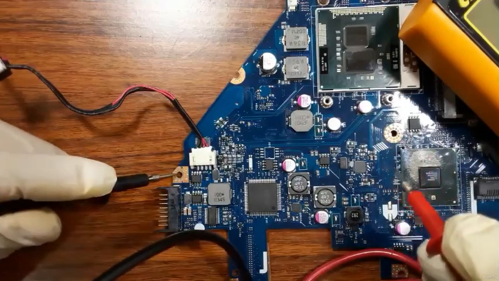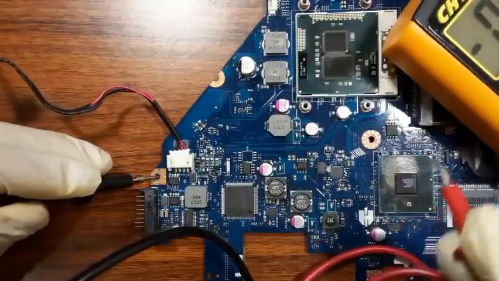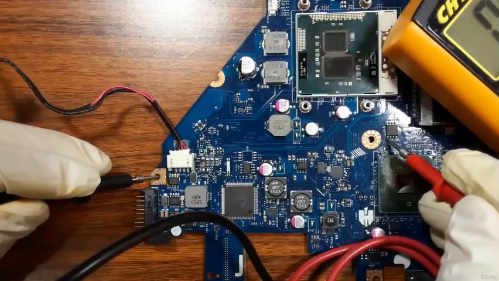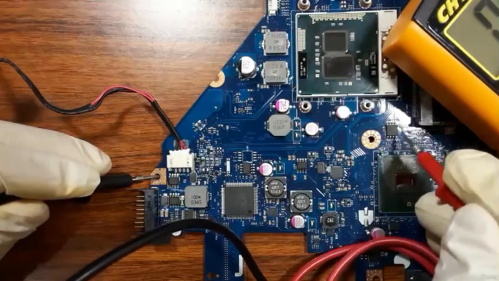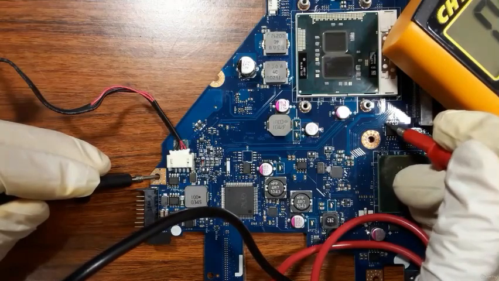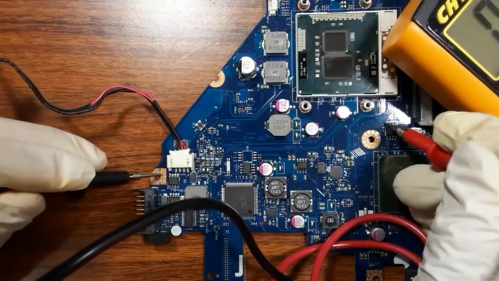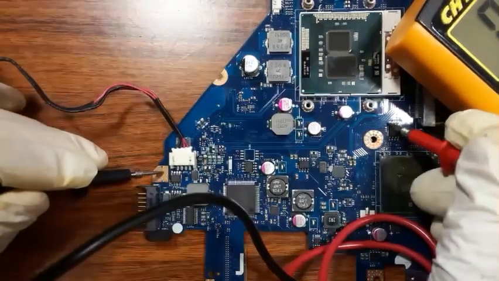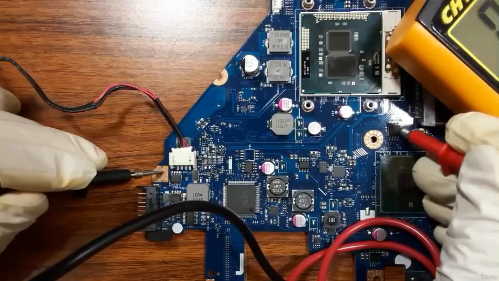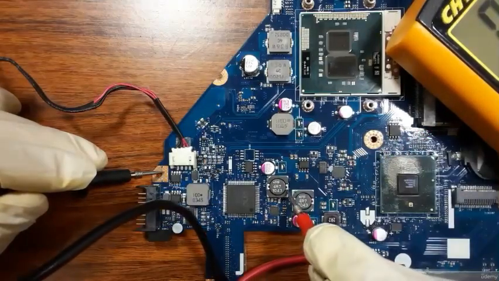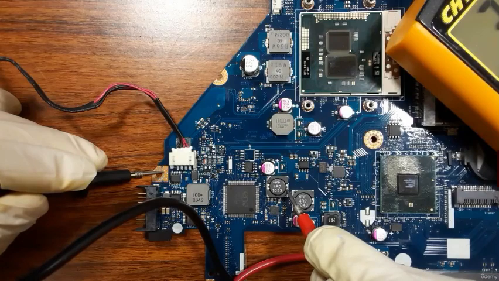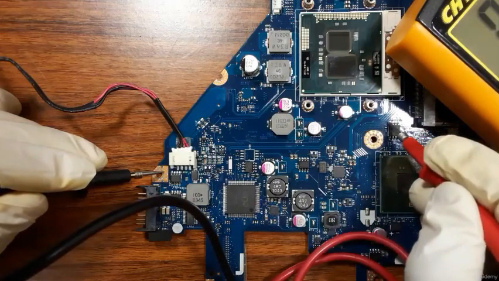So let's check the BIOS. We should find 3.3 volt normally here. Let's check the pin number 8. So we don't have here 3.3 volt. So let's check here. 3.3, but here we don't have 3.3 volt.